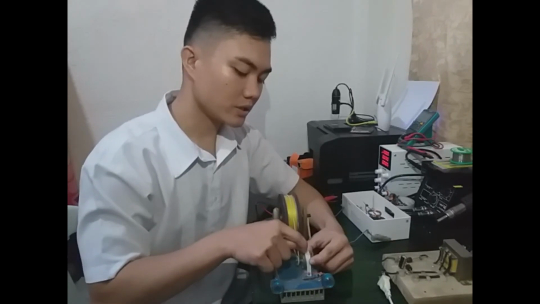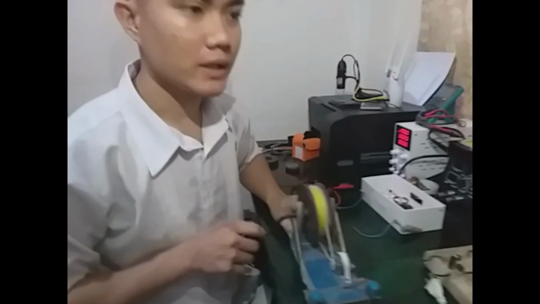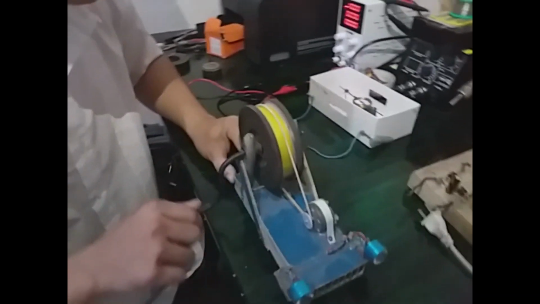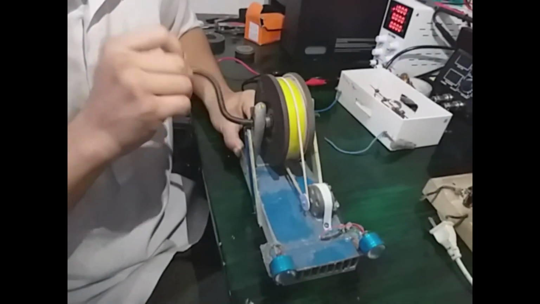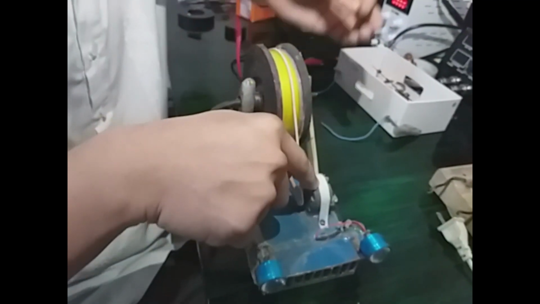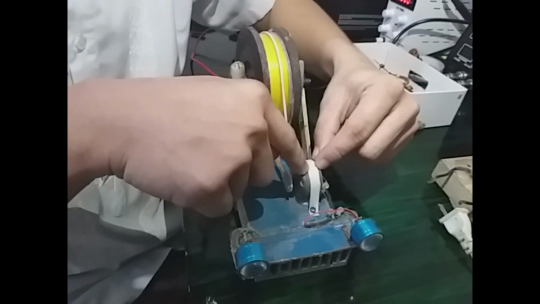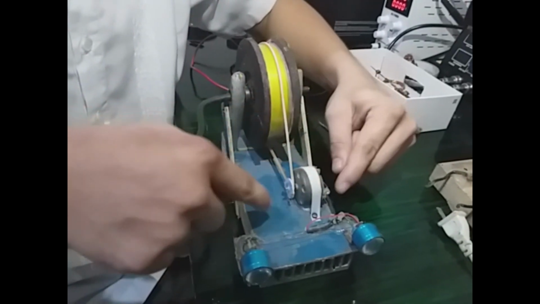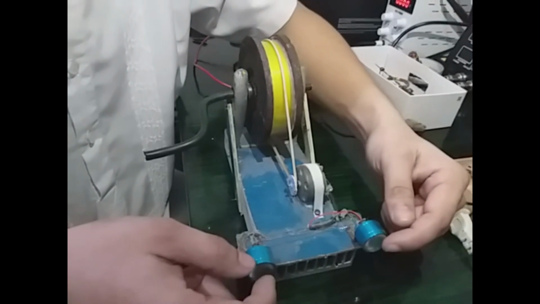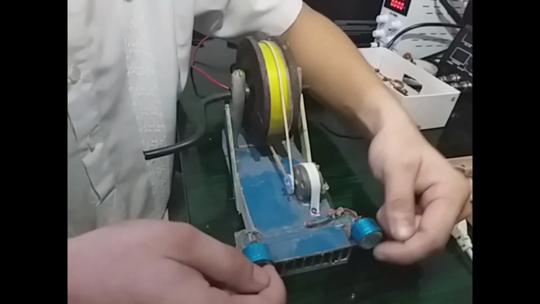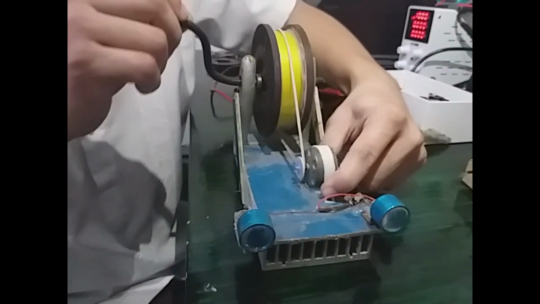Here we need to apply mechanical energy or work to rotate the electric motor, and this motor will collect the magnetic flux of the magnet and convert that to electricity. So here I tried to light this bulb using this simple electric generator.